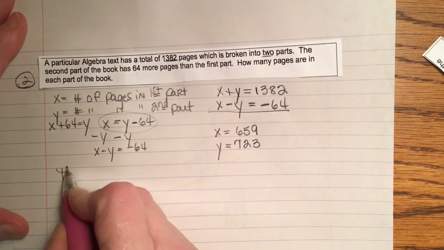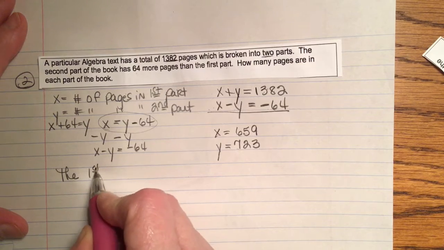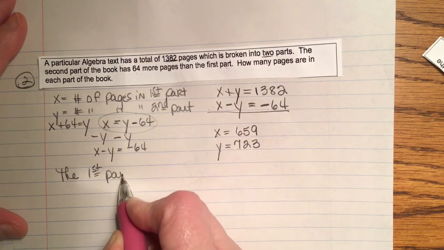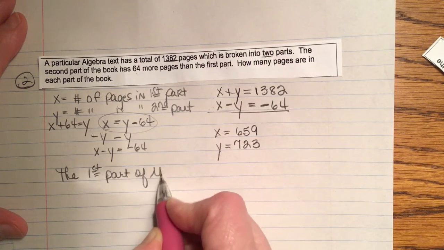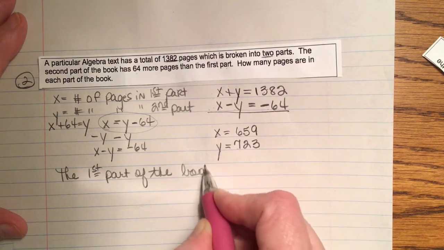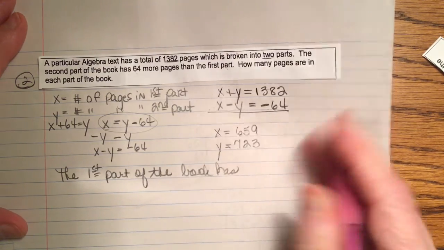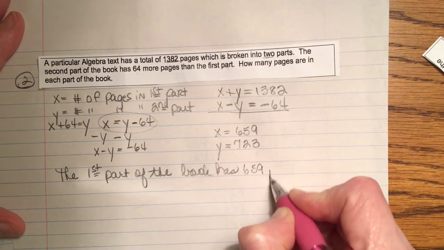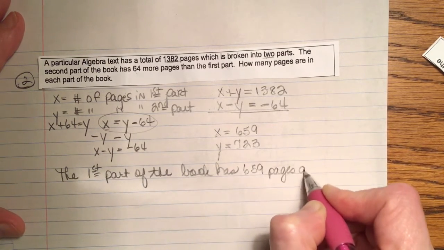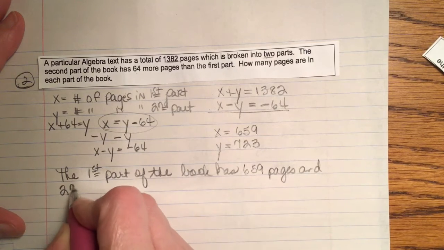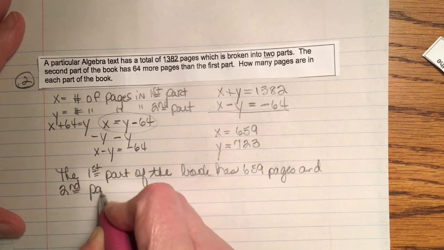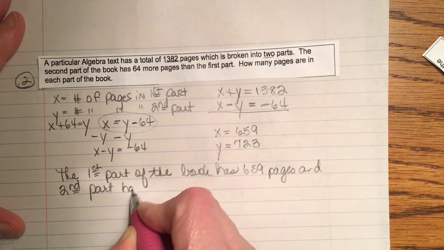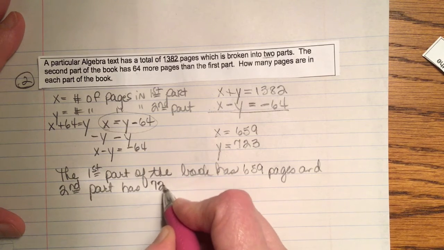So my sentence will be: the first part of the book has 659 pages, and the second part has 723 pages.